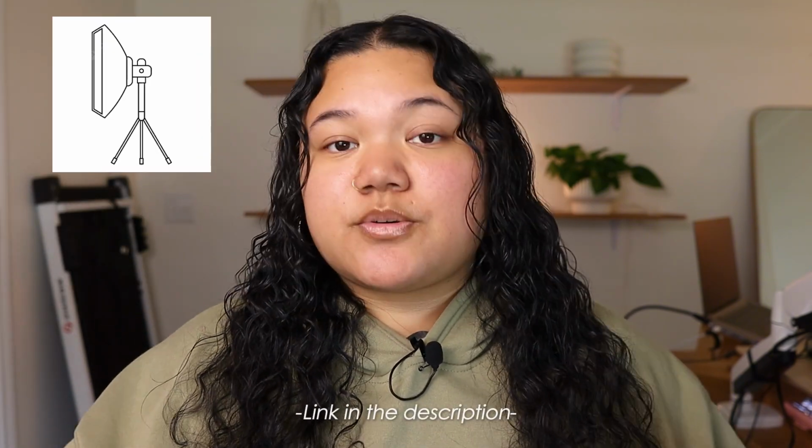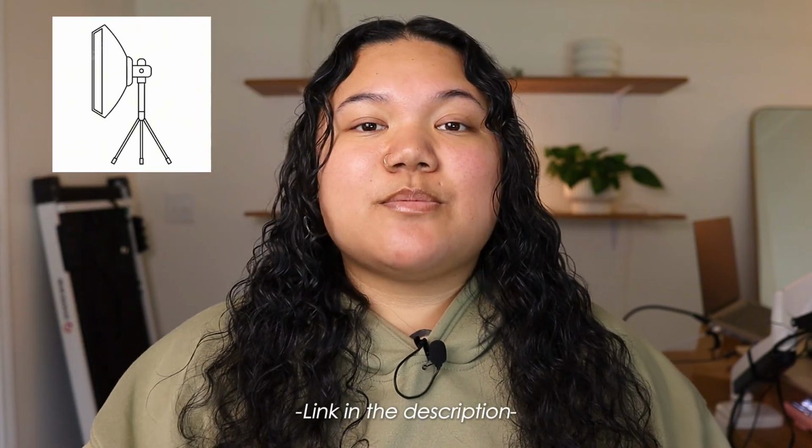So position yourself in front of the window appropriately, or if you want additional assistance with making the lighting look a little bit softer, you can go ahead and get a softbox lamp, which is going to be linked in my description below.